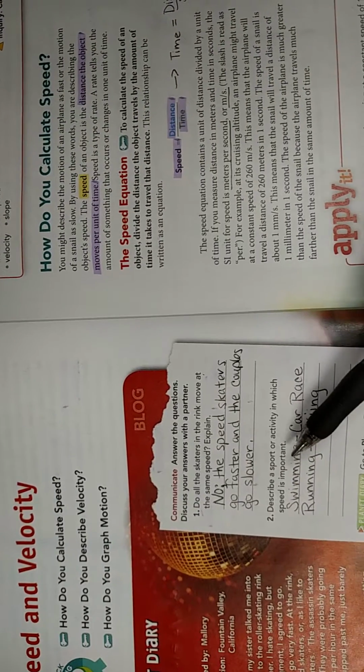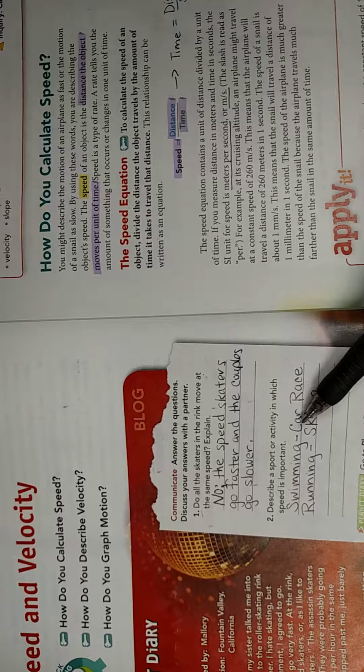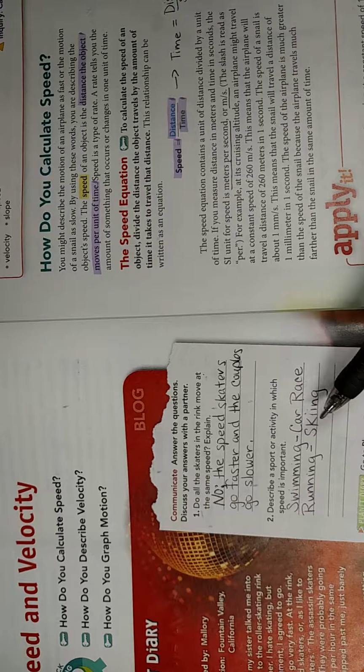Number 2 is describe a sport or activity in which speed is important. 2 of them could be like swimming and running. Another 2 would be car race or even skiing. So all of those are important because speed is what determines the winner.